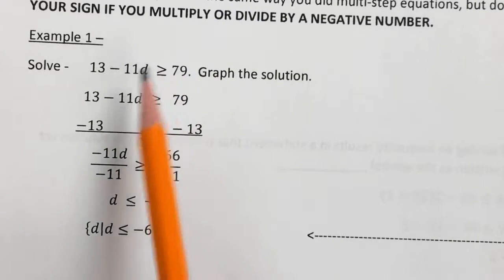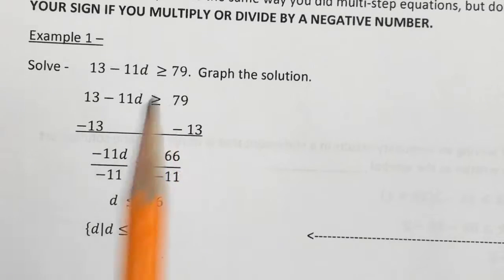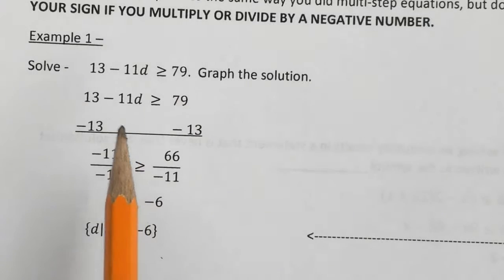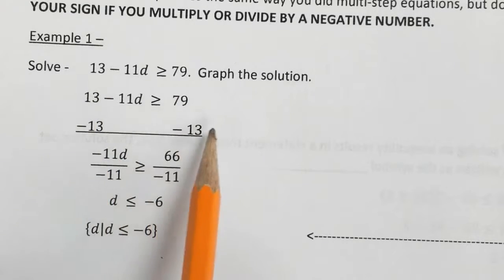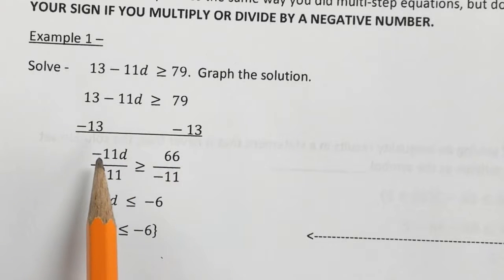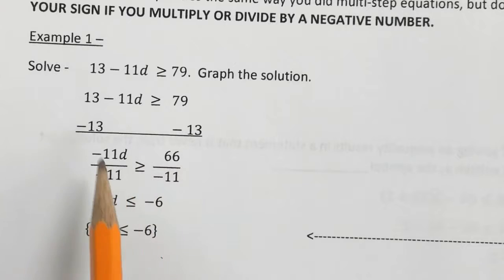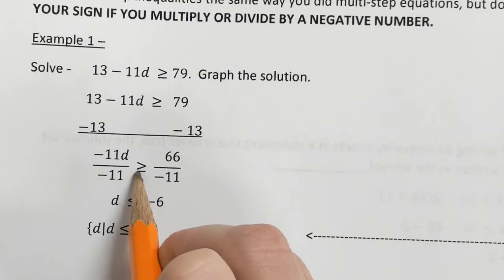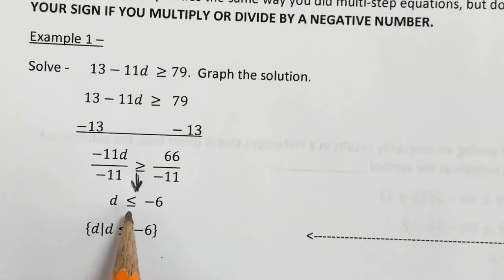Okay, so you can go ahead and look at this first example right here. It's already worked for you. It's the same exact steps as a normal two-step equation that we're used to working. We've got to get rid of this 13 first by subtracting 13 from both sides. Then we have negative 11d is greater than or equal to 66. And divide by negative 11. And when we divide by that negative 11, this sign has changed. So we get d is less than or equal to negative 6.